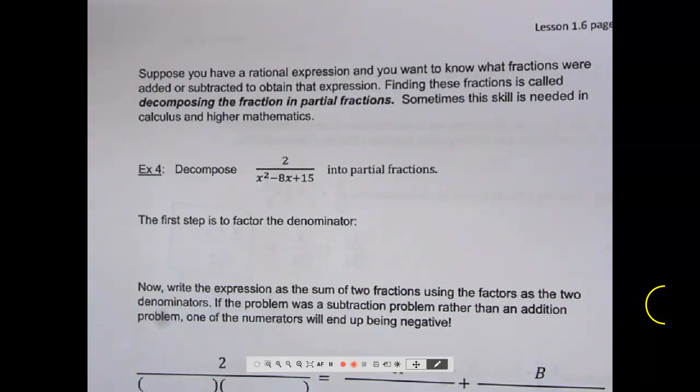Alright, so suppose you have a rational expression and you want to know what fractions were added or subtracted to obtain that expression. Because I know y'all were wondering that. And if you weren't yet, then you would be lying in bed tonight going, but what if I had a fraction and I wanted to know what was added to get it? Right? So I'm saving you that worry tonight. We're going to figure it out right now.